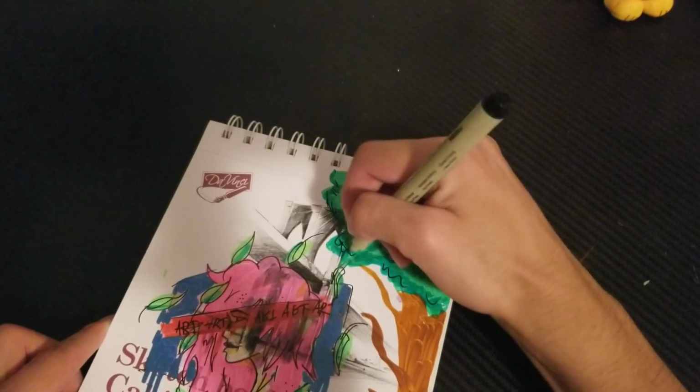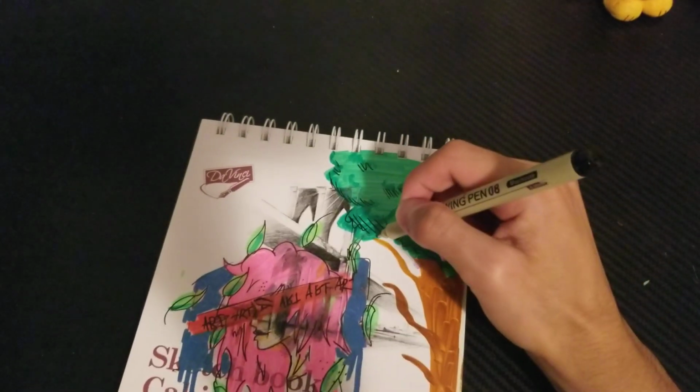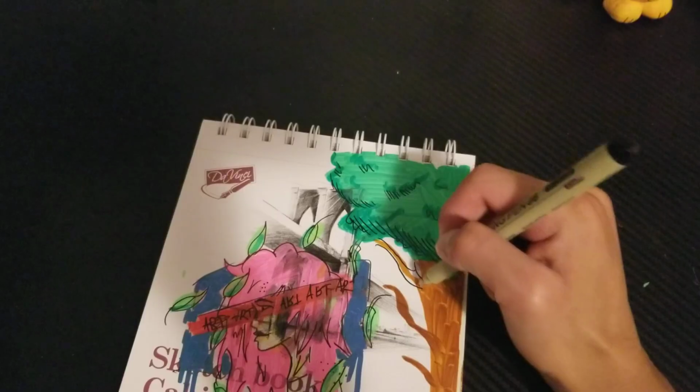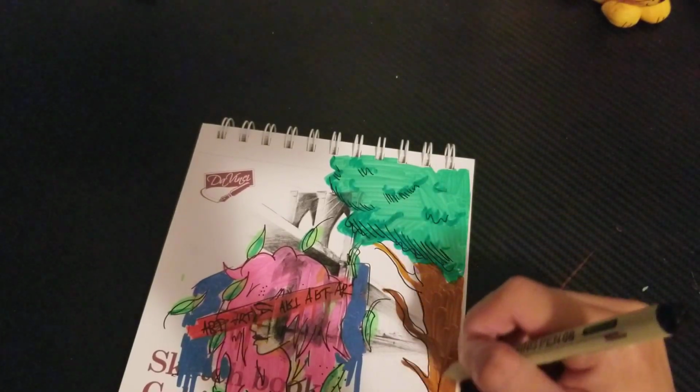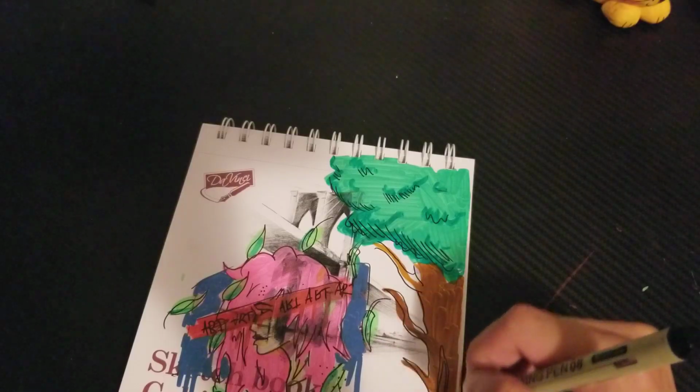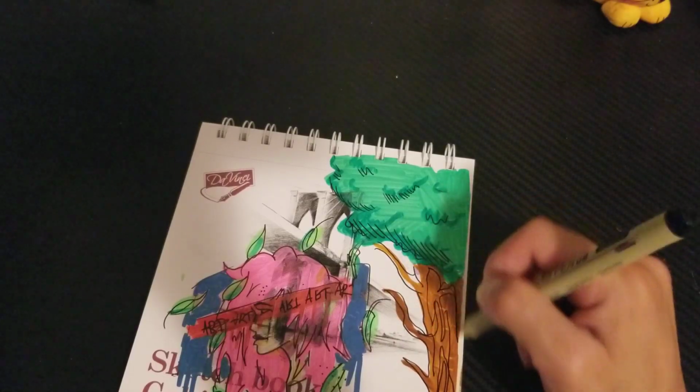Hatching a little bit. I just scribble in here.